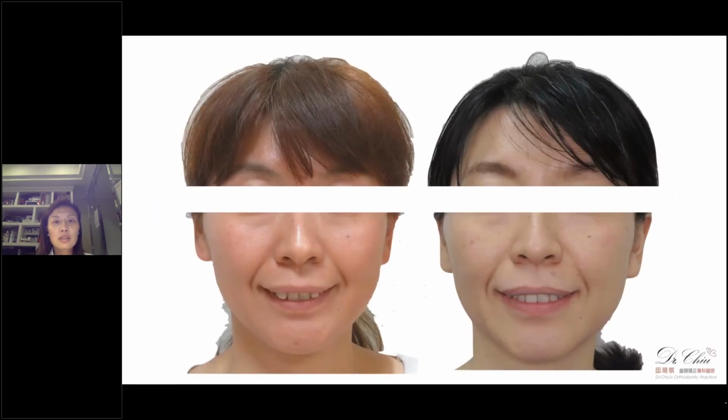This is her. She's a class 2 case with low facial height, a little bit brachycephalic, the teeth not looking good, and the laterals sticking out. This is her before and after the treatment.